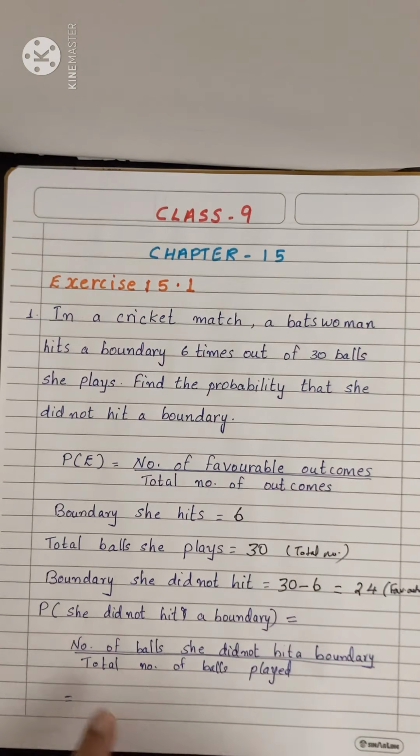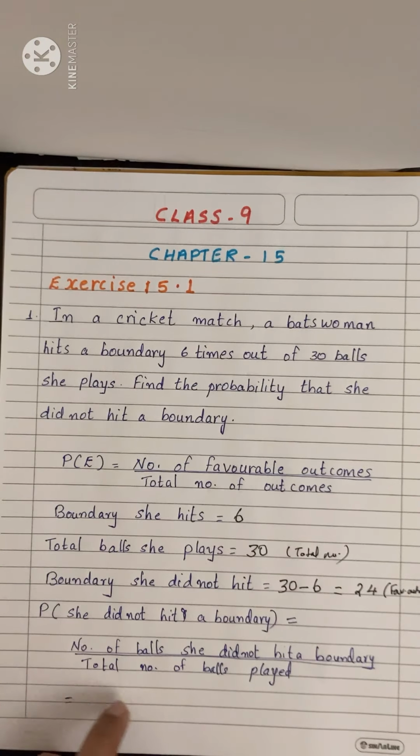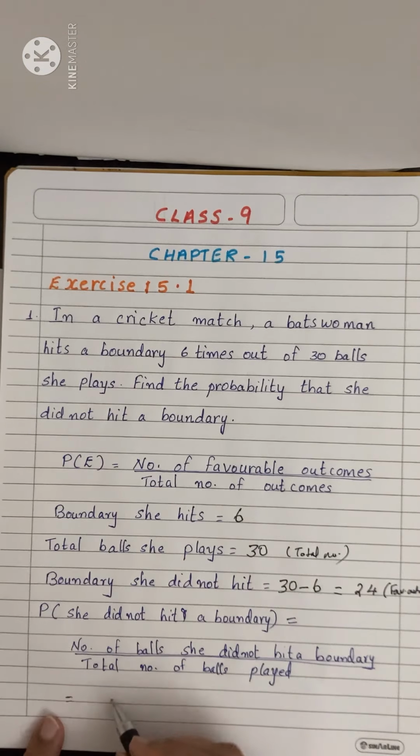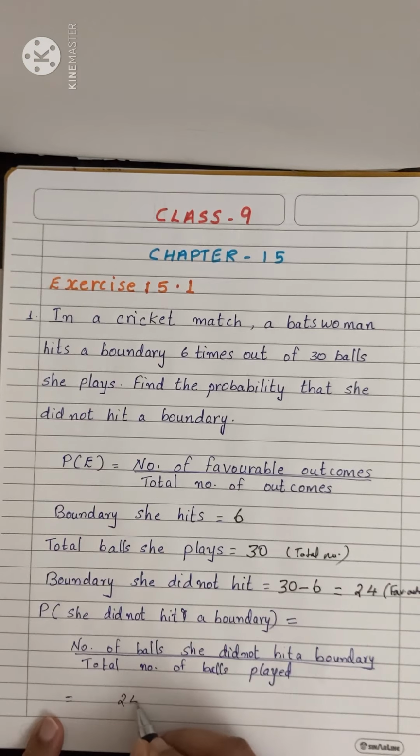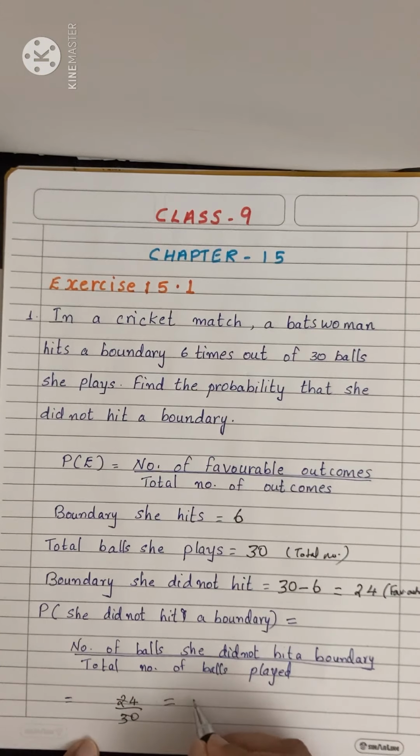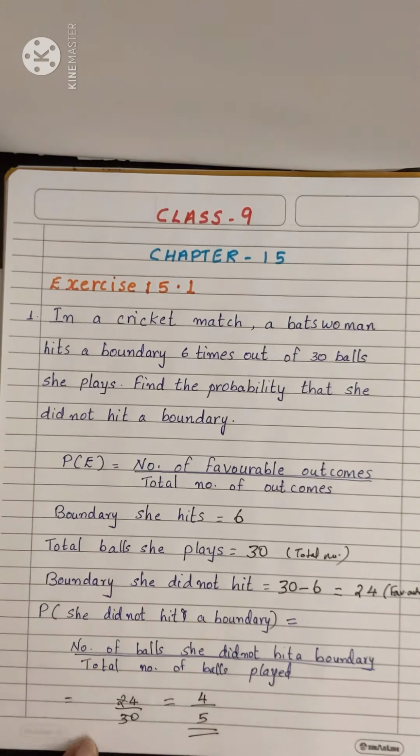Now the probability she did not hit the boundary is the number of balls she did not hit a boundary by the total number of balls played. That is 24 by 30. We can cancel this with 6. 6 4s are 24 and 6 5s are 30. So the probability is 4 by 5.